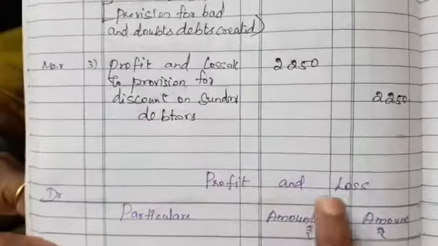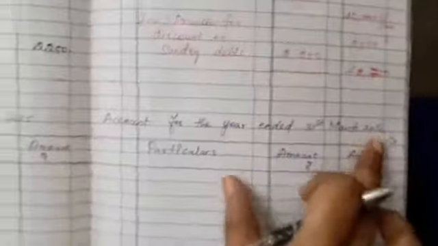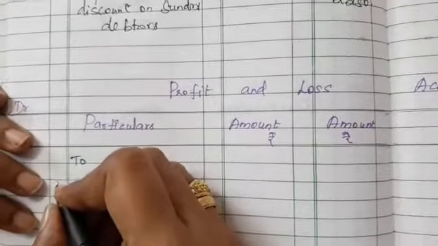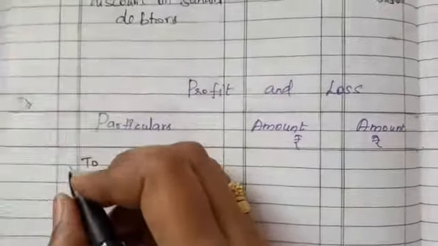Let's see how we are going to apply this in the P&L account. See here, write the heading: profit and loss account for the year ended 31st March 2016. Debit side, particulars and amount column; credit side also particulars and amount column. We have to apply all the items to the debit side.